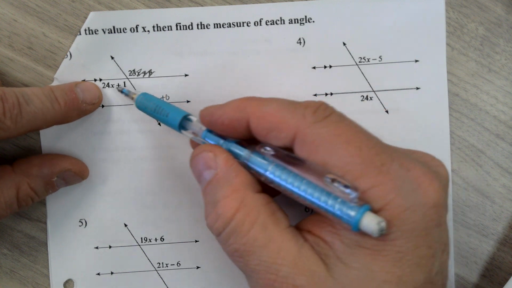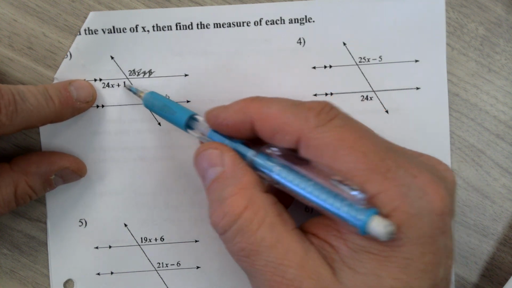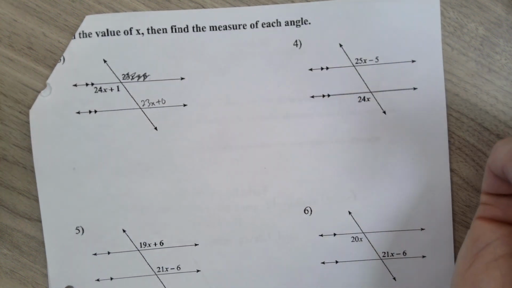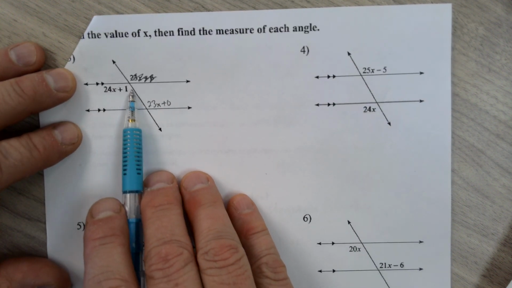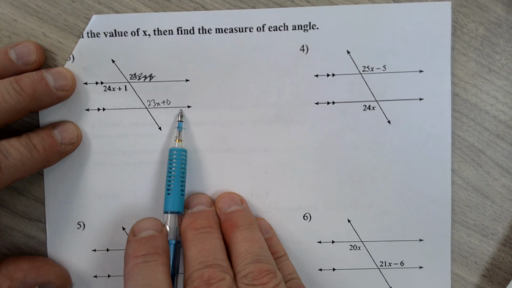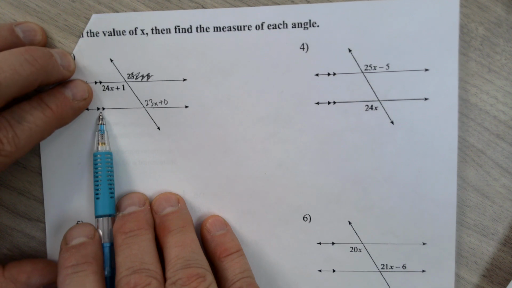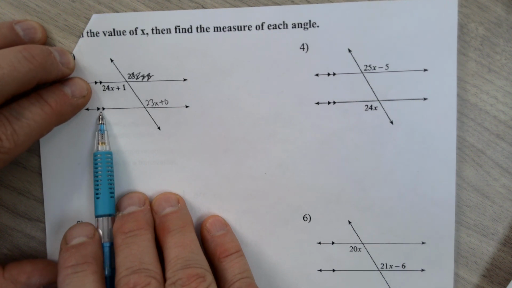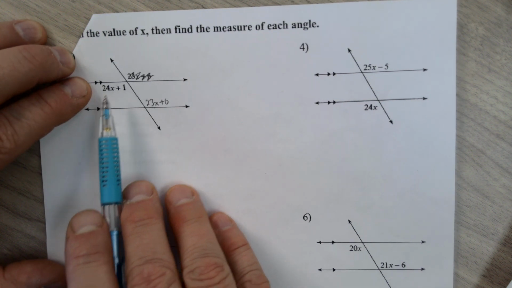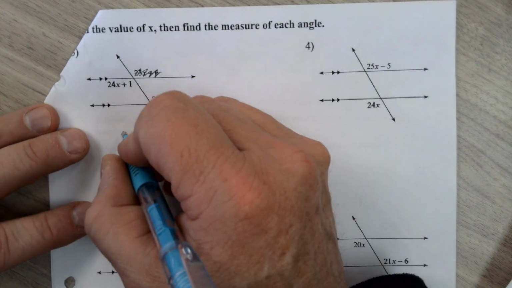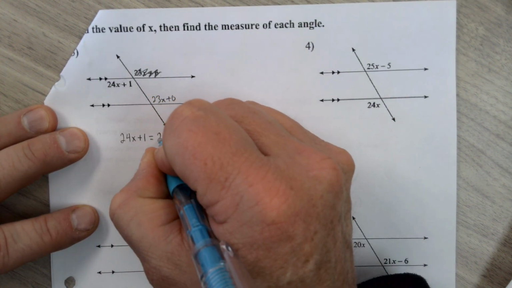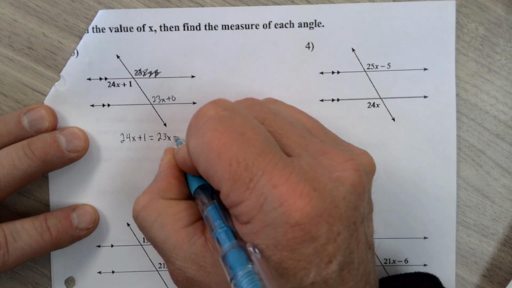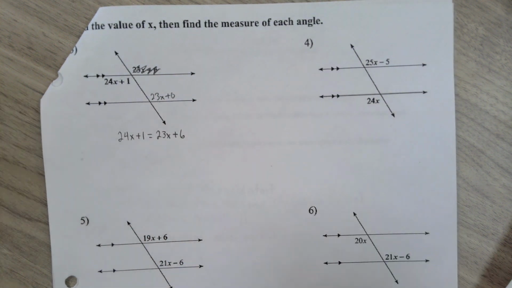Now, these are the alternate interior angles that we talked about, but I don't need to know that. I just know that this is clearly bigger than 90 degrees. This is clearly bigger than 90 degrees. They are parallel lines. That's what this indicates. So I know that these obtuse angles are equal to each other. So the 24x plus 1 should equal the 23x plus 6. And now we just go ahead and solve the problem.